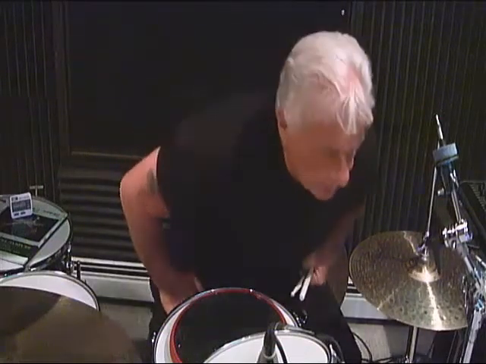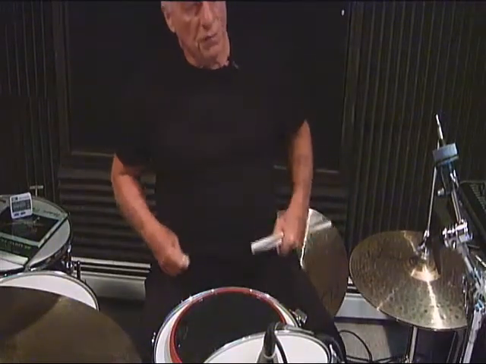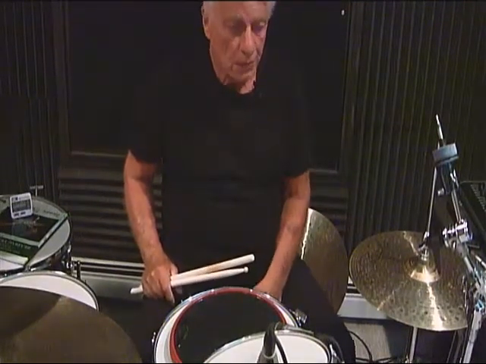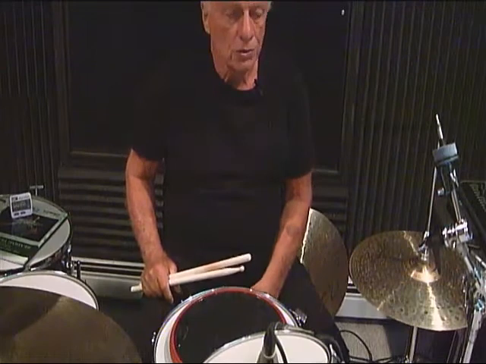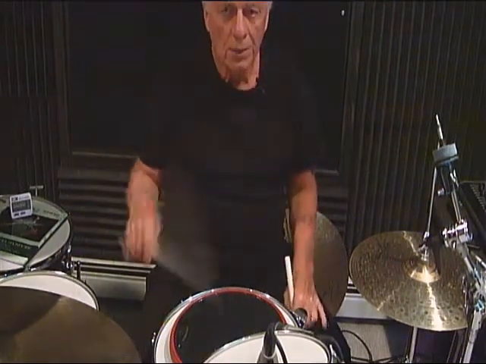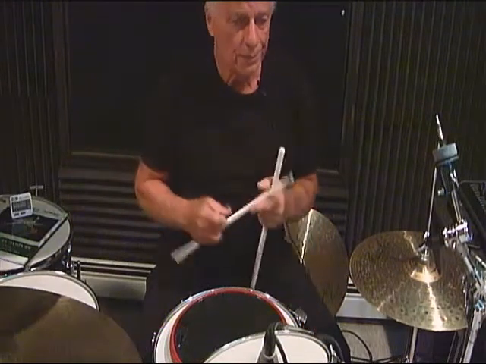Okay, page 28. Reading text in 4/4. Line 1, first measure. Combination of quarter note triplets for 3 measures. The 3 measures are the same. I'm going to demonstrate this with one hand.